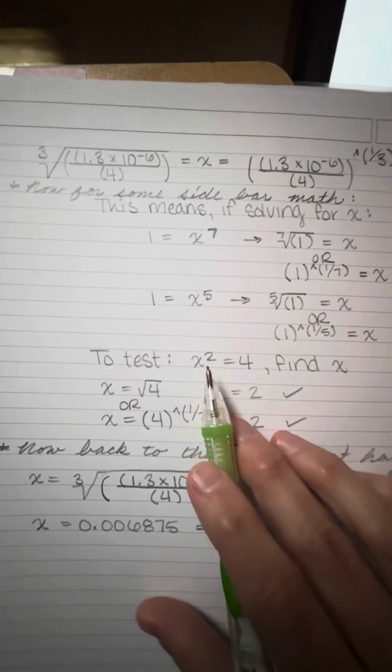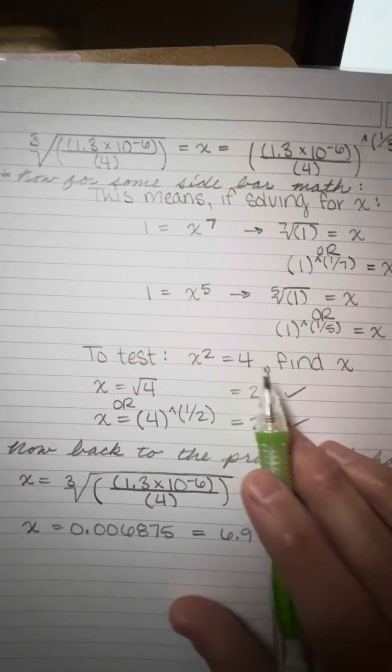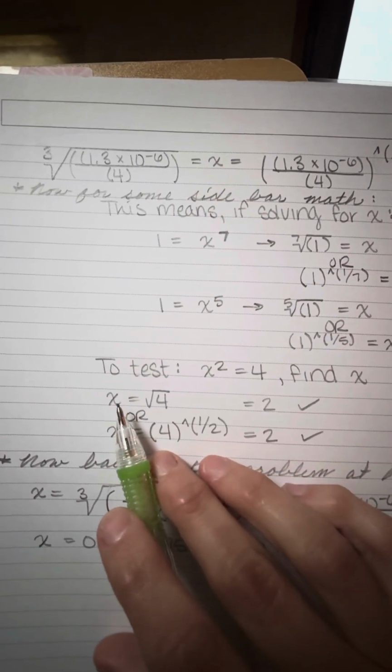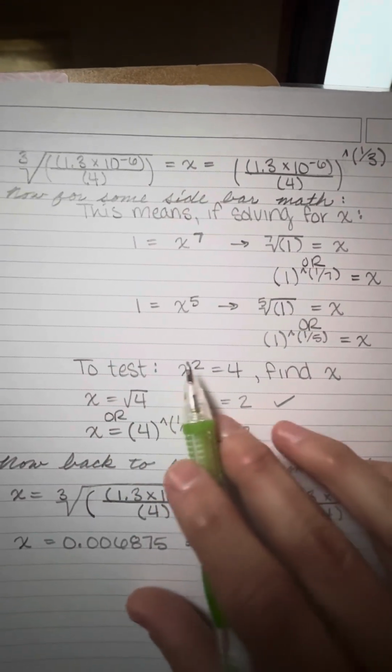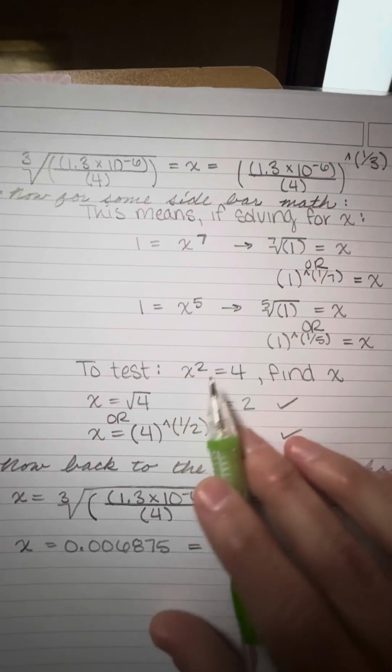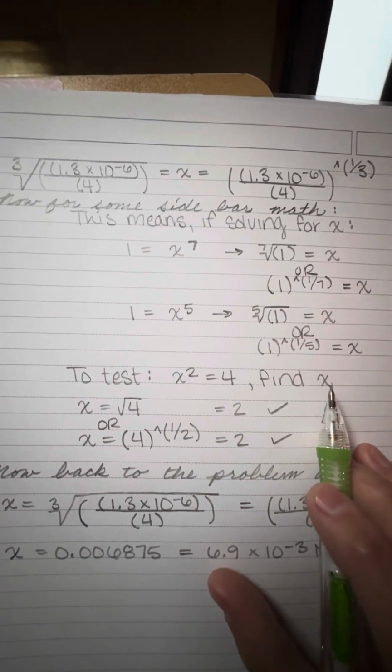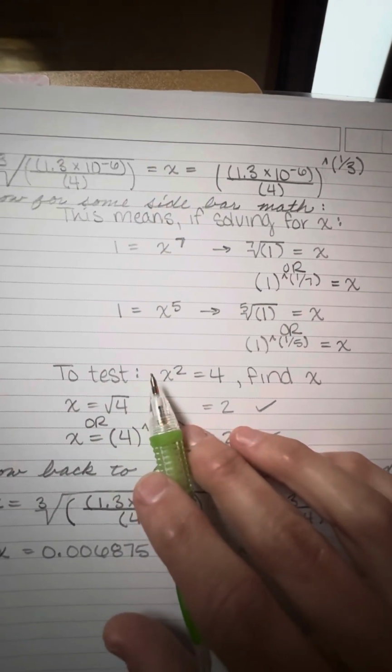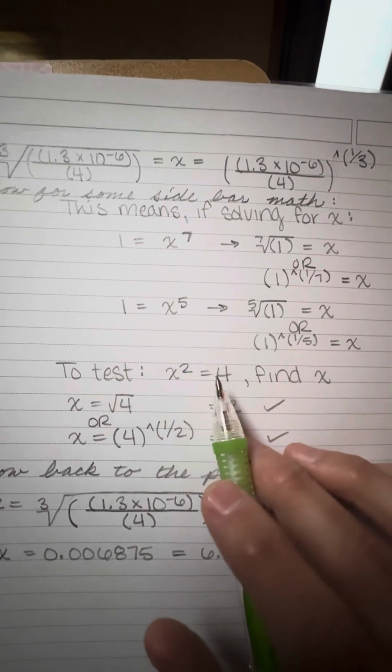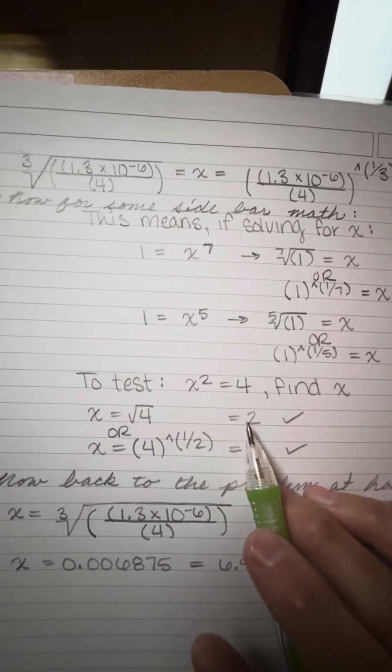Okay, here's an example that you can test it for yourself, okay? So, say you were given x squared equals 4, and you were told to find x. So you take the square root of both sides. Square root of 4 is 2, right?